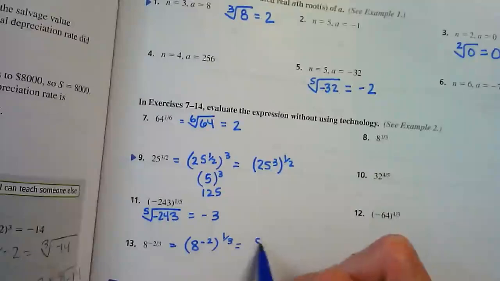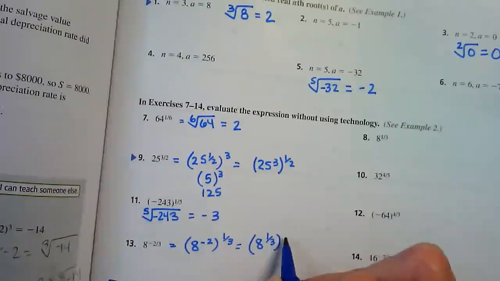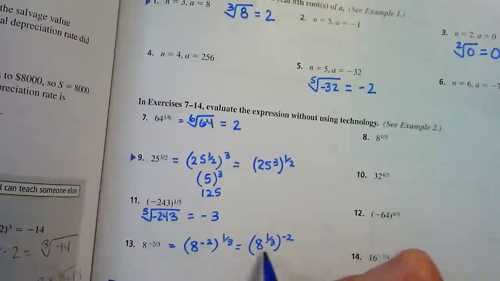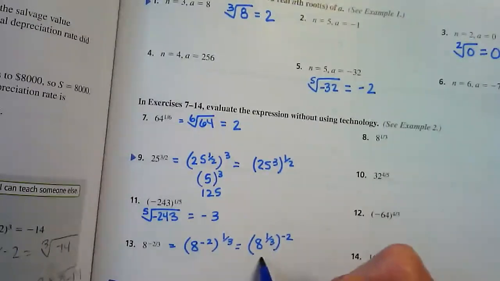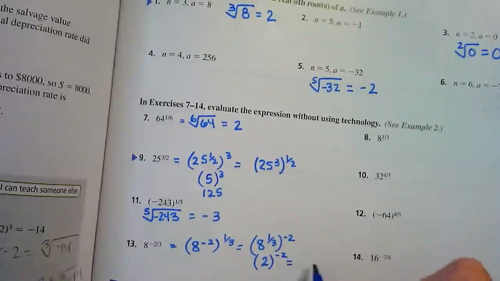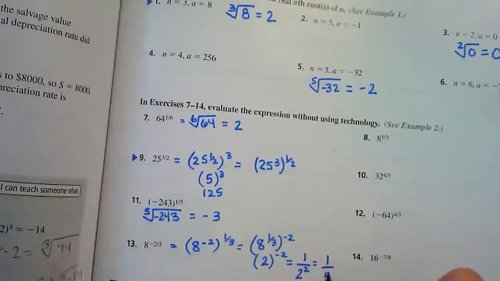And then number 13, we can either write as 8 to the negative 2 raised to the 1/3, or we can write as 8 to the 1/3 raised to the negative 2. You can do it either way. If I do 8 to the 1/3, that's just 2. And 2 to the negative 2 is the same as 1 over 2 squared, which is 1/4.